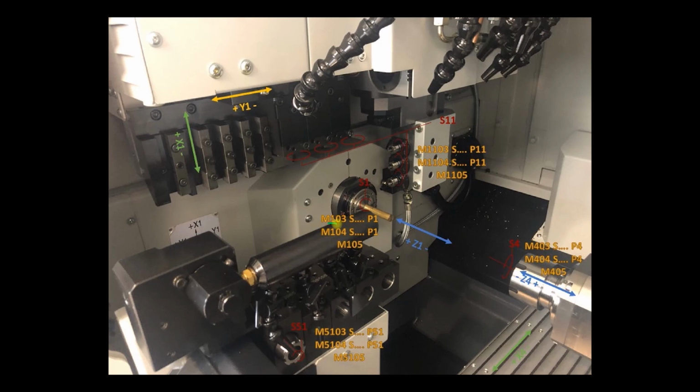Next will be specification of rotation direction, I mean 03 or 04 for clockwise or counterclockwise rotation respectively, then S character followed by the value of rotation speed, and at the end we have P character and once more identifier of a drive. So we can say that this group of M codes is dedicated to main spindle.